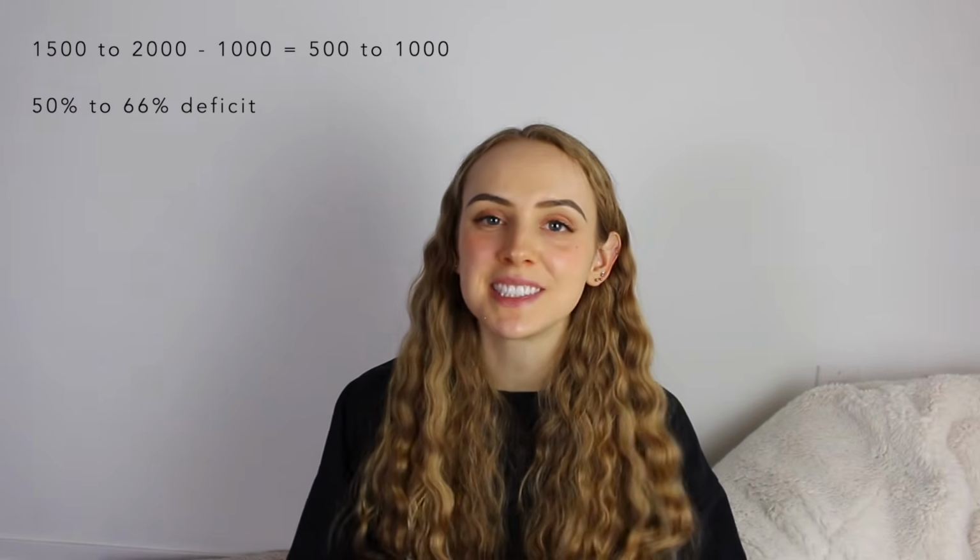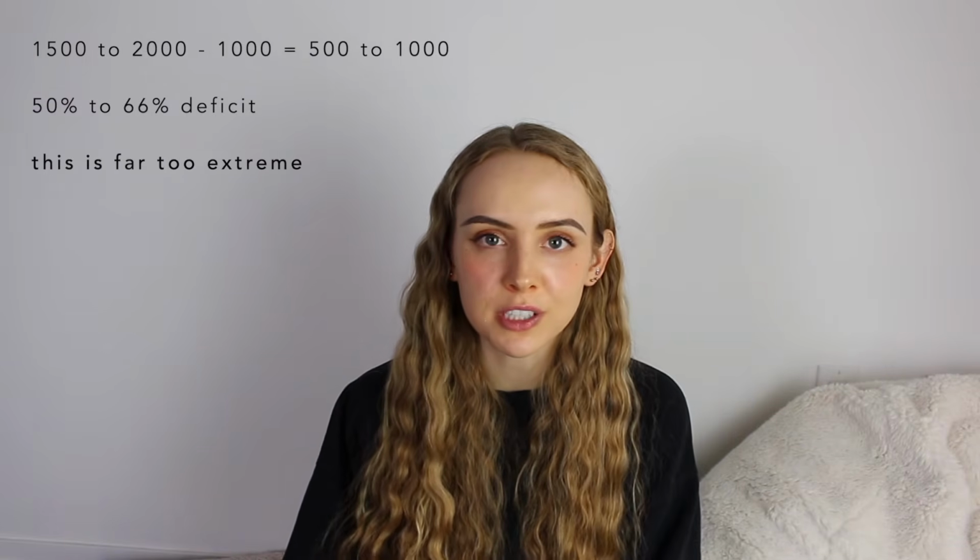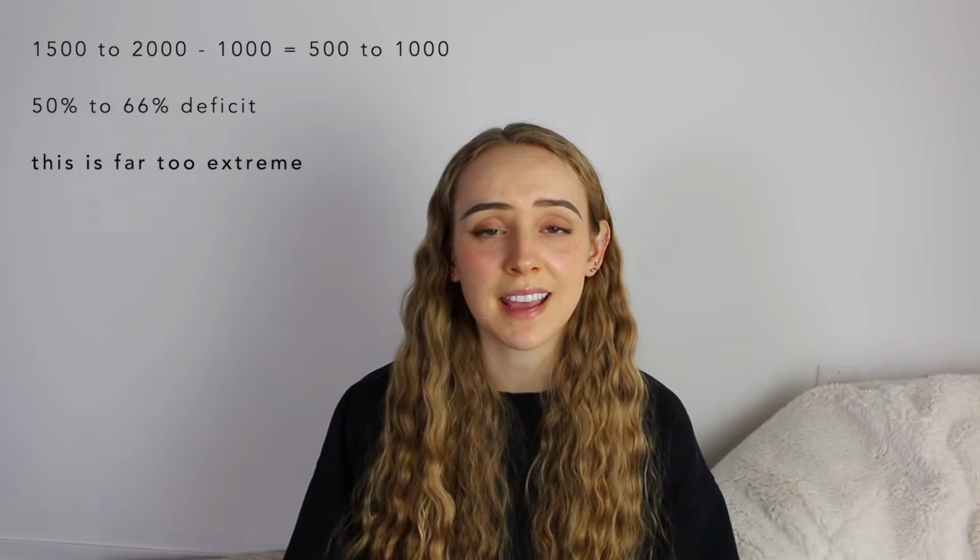That's 50 to 66% below your maintenance calories, and is simply far too little for anyone who wants to lose weight in a healthy and sustainable way. So, rather than going by a specific number of calories or a specific amount of weight you want to lose per week, you want the equation you use to take into account your individual caloric needs and body size. And I believe that the best way to do this is by using a percentage of your maintenance calories.